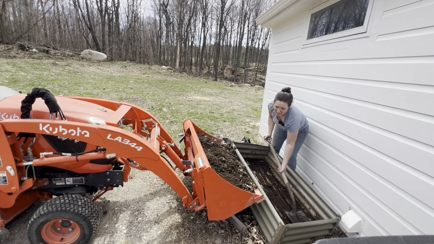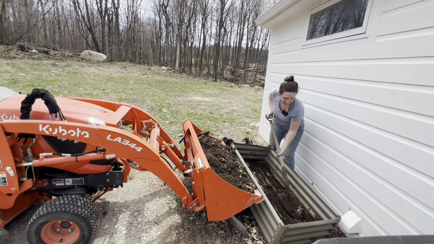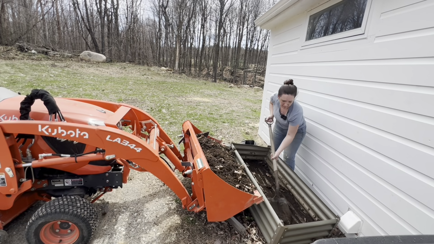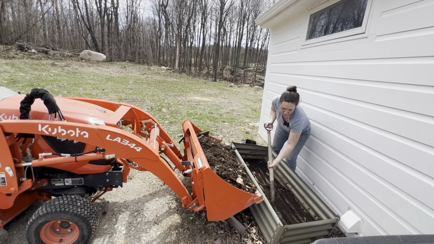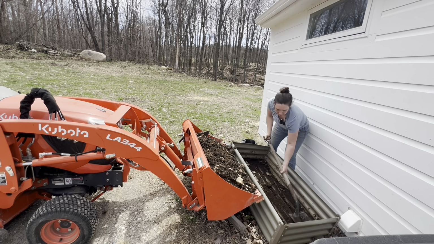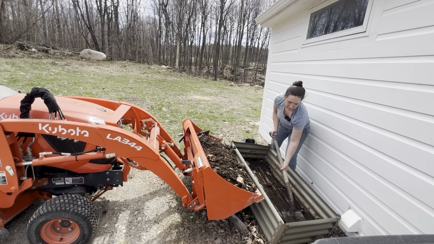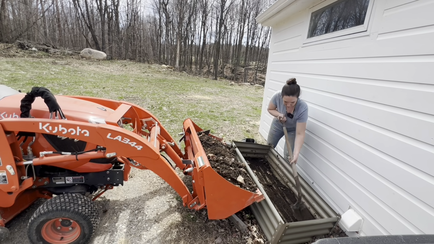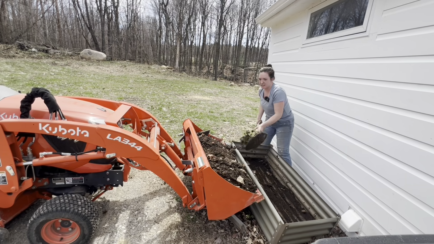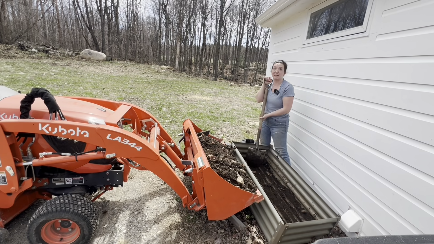But yeah, it's kind of no wonder that this poor thing collapsed. Famous last words. It seemed like a good idea at the time.